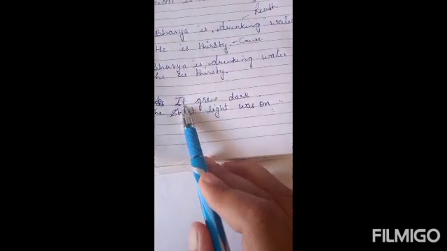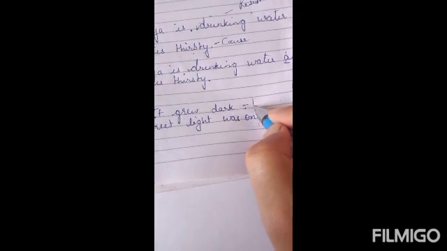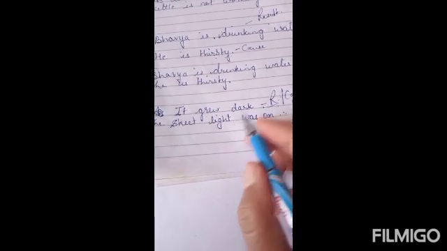Children, remember, cause happens first and then there's a result, as a result of that. So what happened first? Yes, it grew dark first. That's the reason, or we can say it's the cause. And what's the result? The street light was on. So the effect or the result is the street light was on.